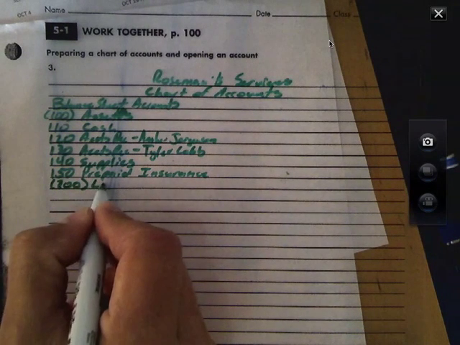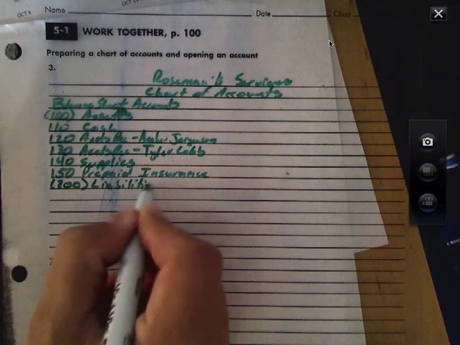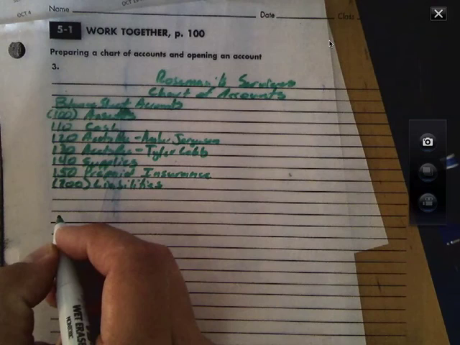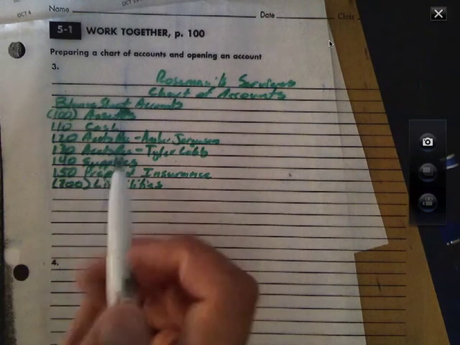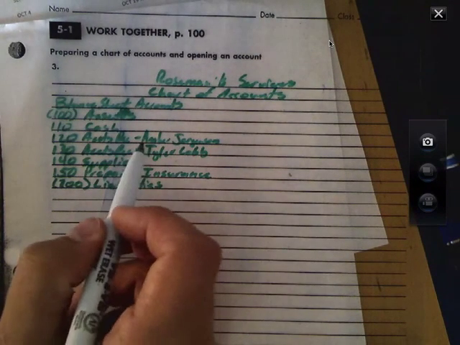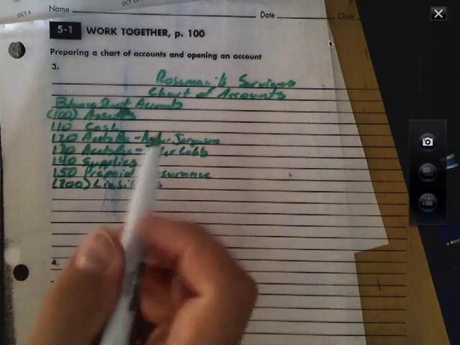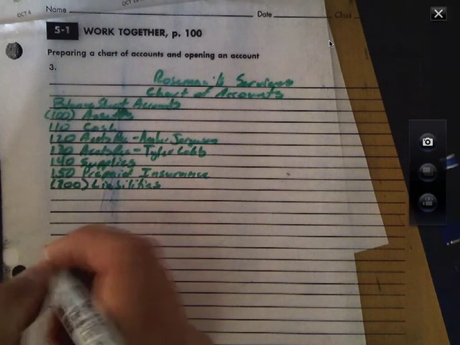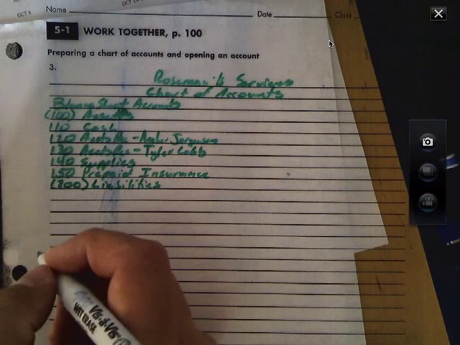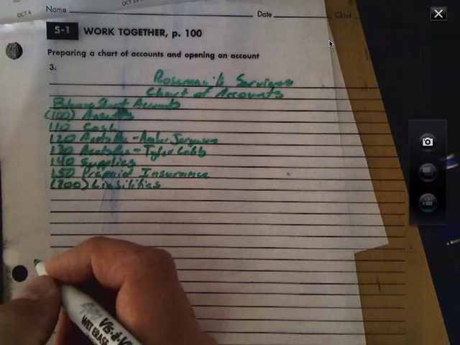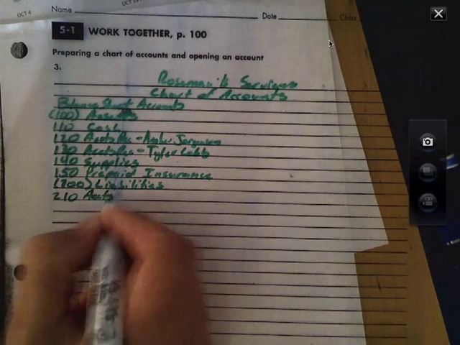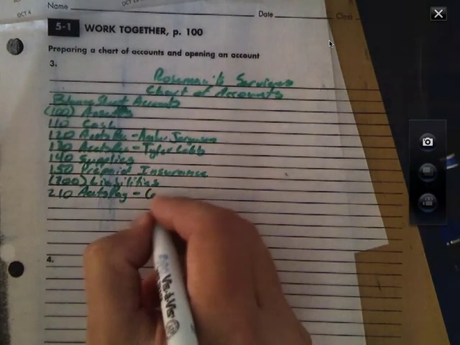200s are liabilities. I have a question. Does it matter which accounts receivable you put first? Yes, you want to put them in alphabetical order. A for Amber, T for Tyler is how you want to do it. That's a good question. All right, the same thing with liabilities are accounts payable. Those go in alphabetical order as well. So 210, accounts payable, is Campbell Office Supplies. Good.